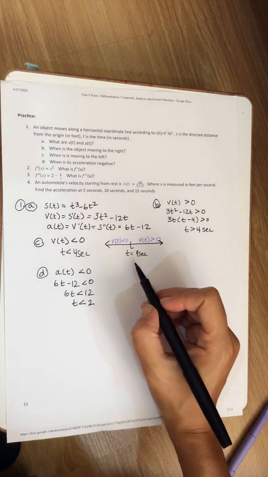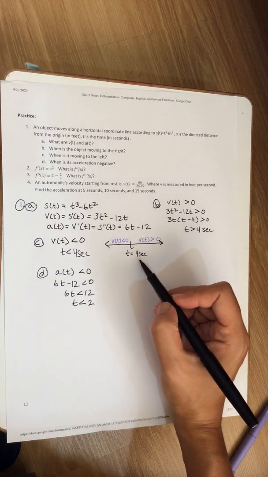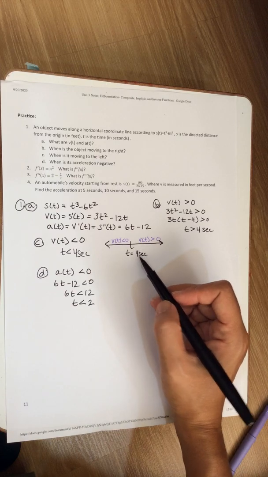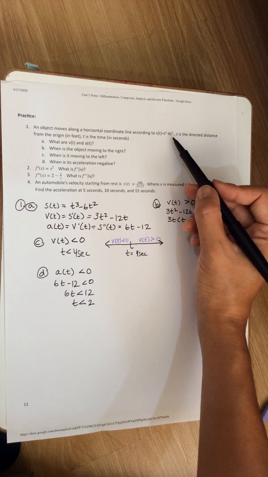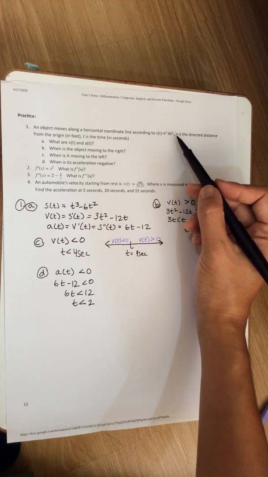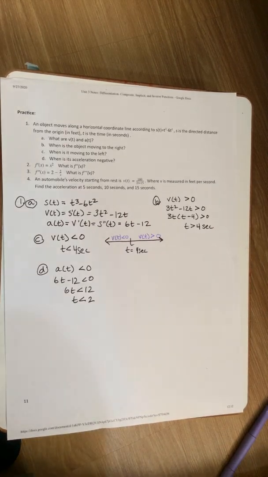So if you're thinking about when t equals 4 seconds, how far away from the origin is it at 4 seconds? So if I plug 4 into the position function, I end up with 4 cubed minus 6t squared. Do I have my calculator? Yes, here.